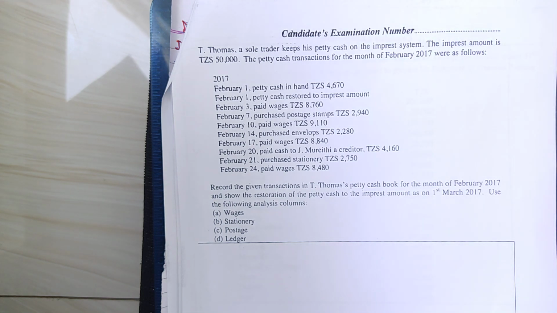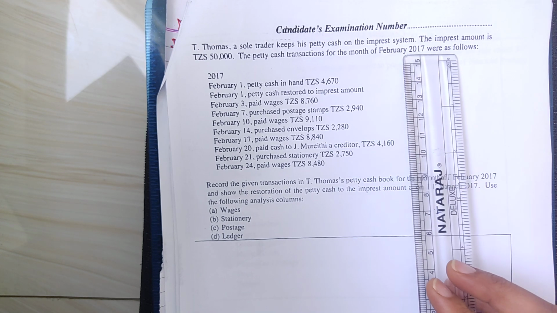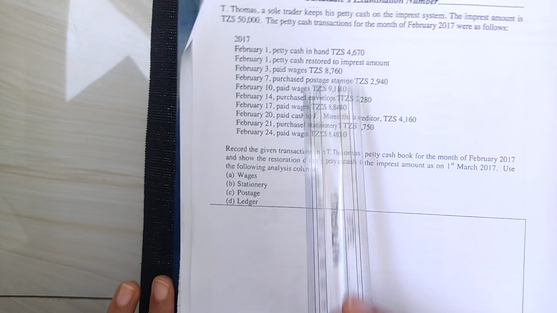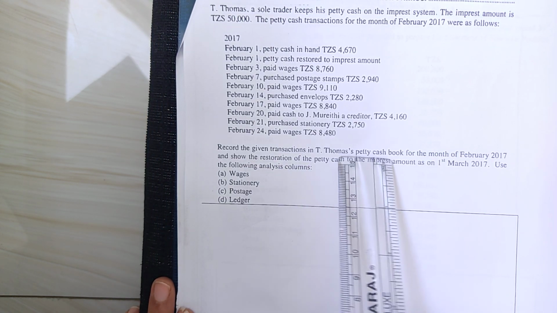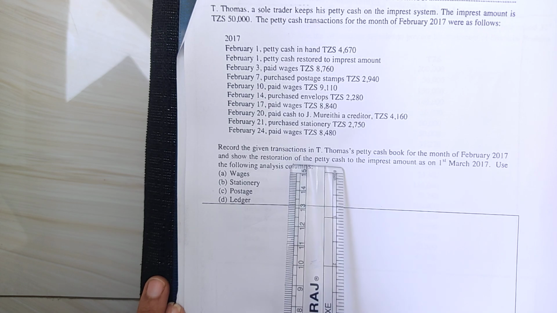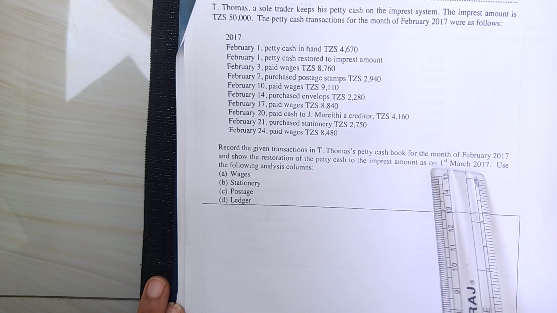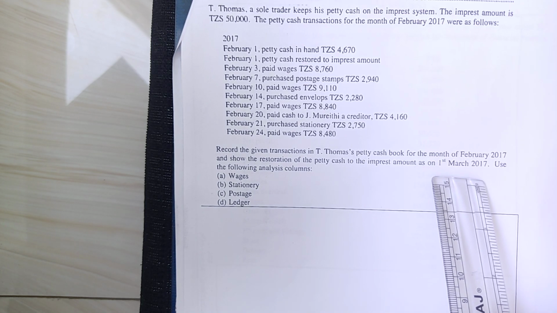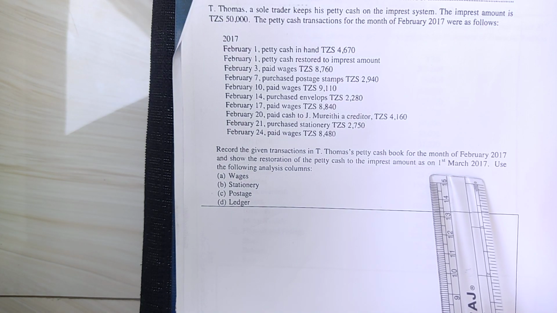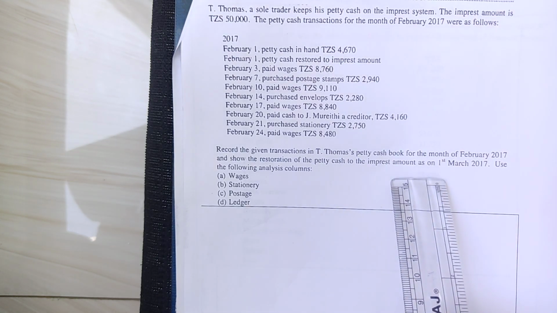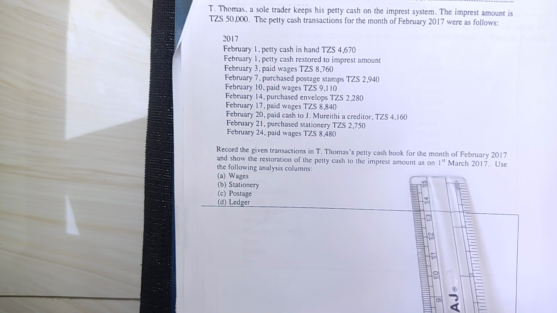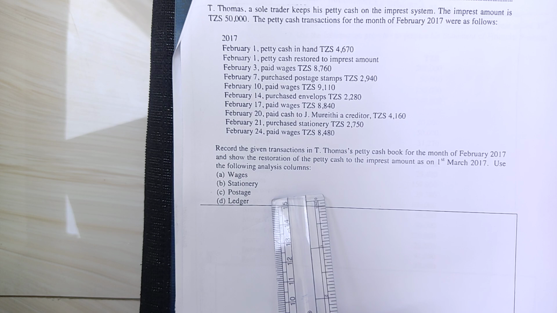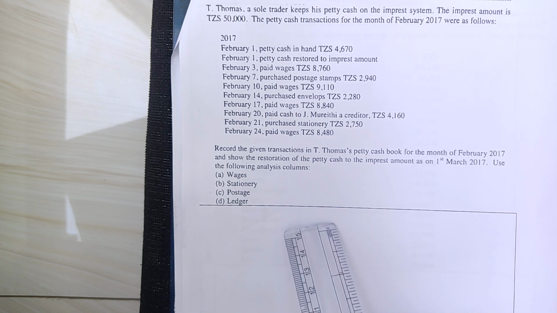So here it is asked to prepare a petty cash book following the imprest system, and the imprest amount given is 50,000, and these are the petty cash transactions given. Record the given transactions in T. Thomas petty cash book and show the restoration of the petty cash to the imprest amount as on 1st March 2017. See, this is very important. When to restore the amount, it is given as on 1st March. Use the following analysis columns. So here it is also given which columns we have to prepare for the analysis.